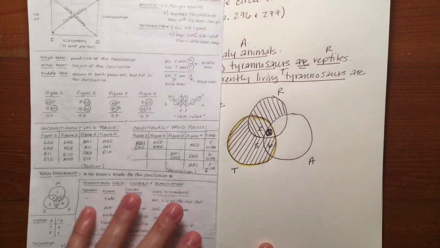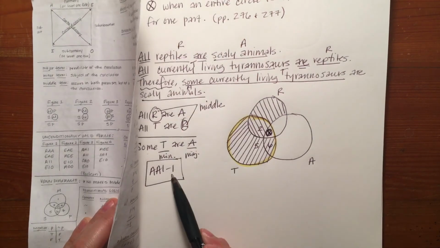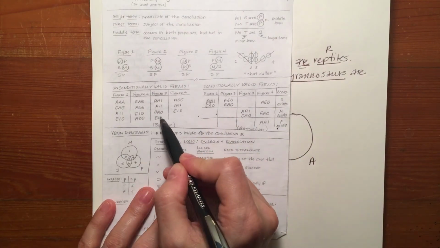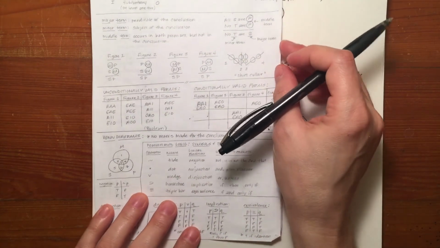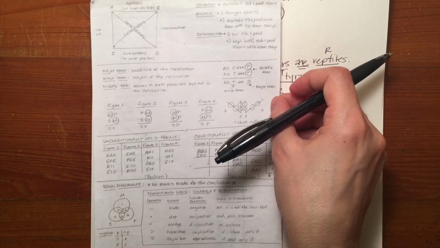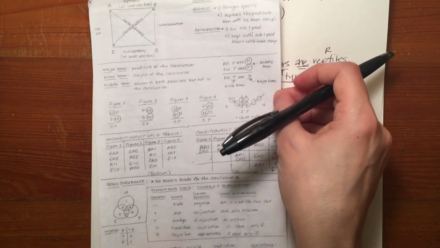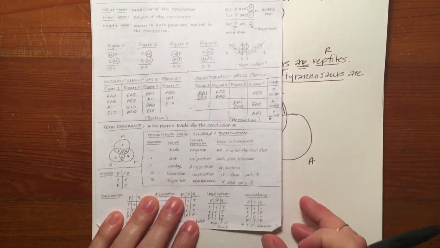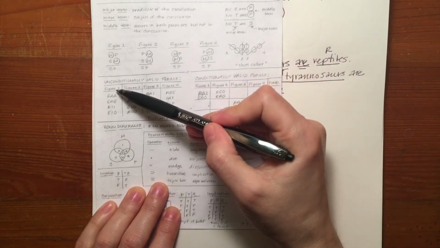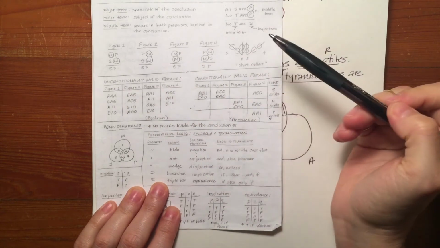But you'll notice that when we look up AAI1, which is the figure, on our charts, which I've written out here, this is the little study guide that I'm always mentioning and showing to all of you. When I look it up on these charts, AAI1, I see that it's not under the unconditionally valid forms.